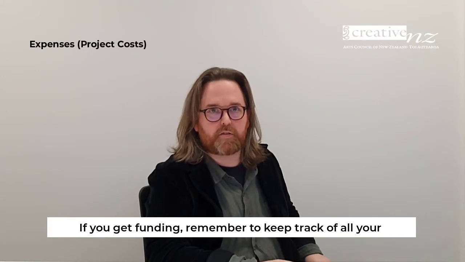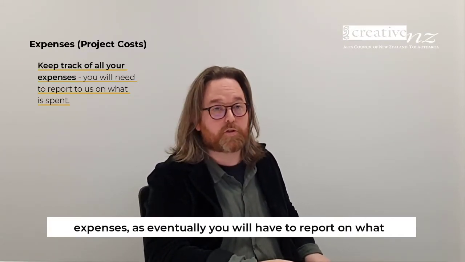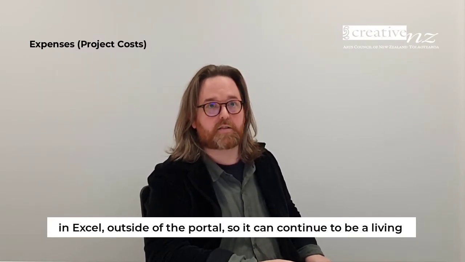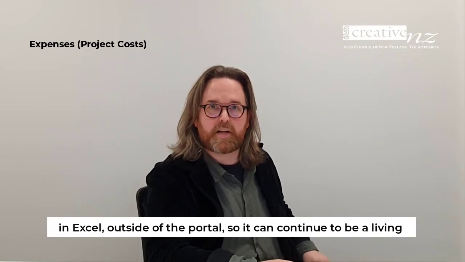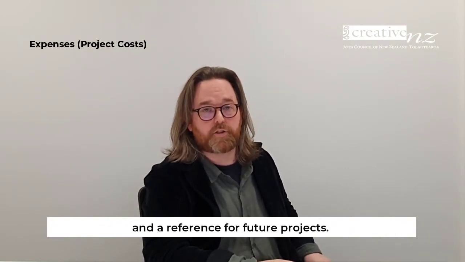If you get funding, remember to keep track of all your expenses, as eventually you'll have to report on what was spent. This is another great reason to create a budget in Excel outside of the portal, so it can continue to be a living document across the full period of your project and a reference for future projects.